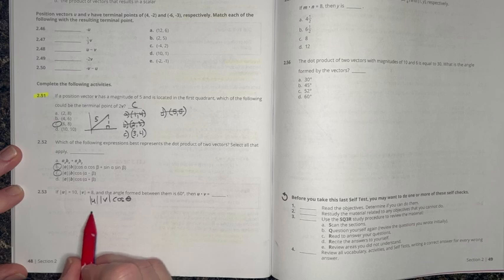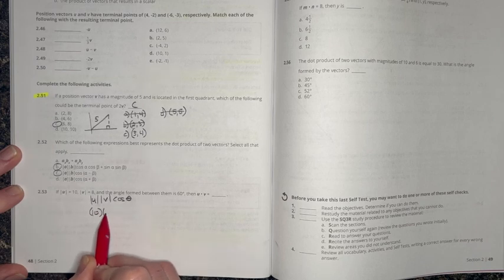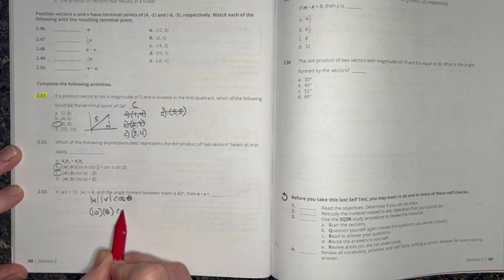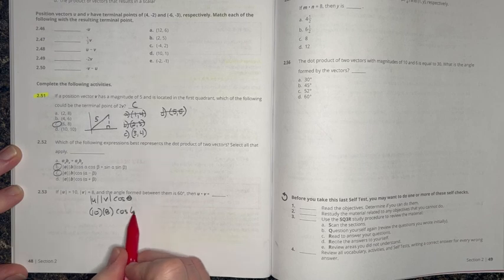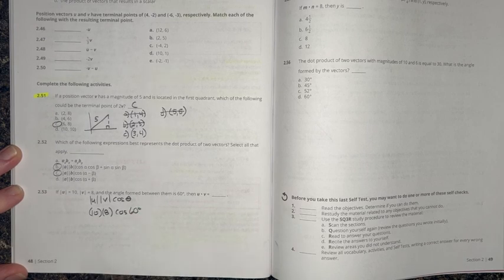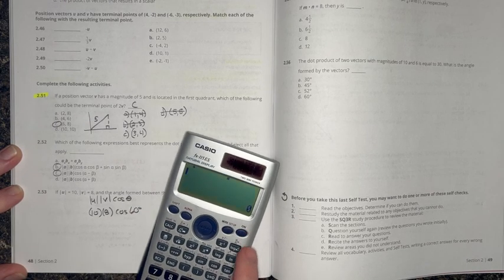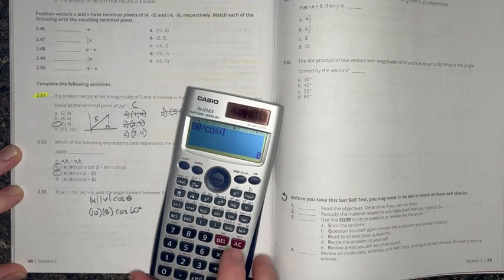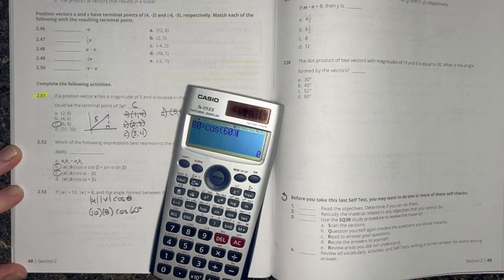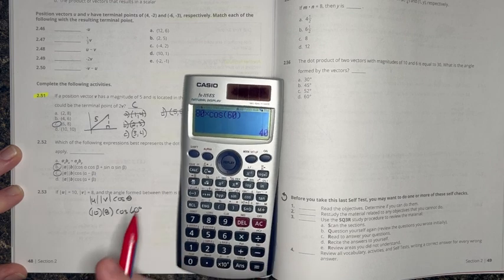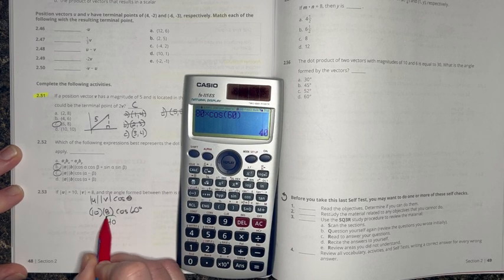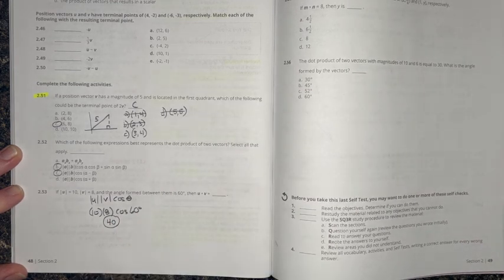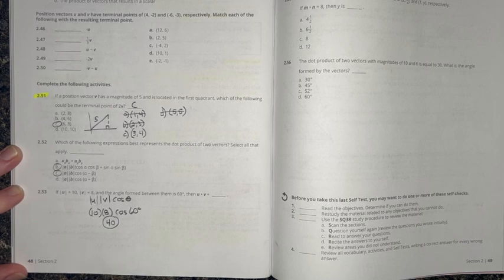So we have 10 times 8 times the cosine of 60 degrees. Let me grab my calculator here. So I have 80 times the cosine of 60, and the answer is 40. They didn't give us a unit of measure, so it's just going to be 40.